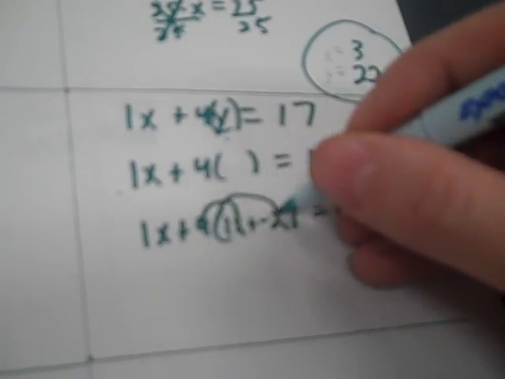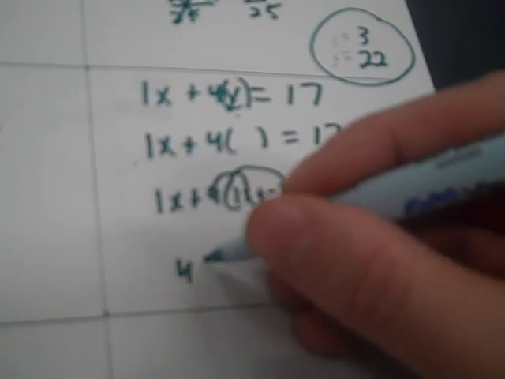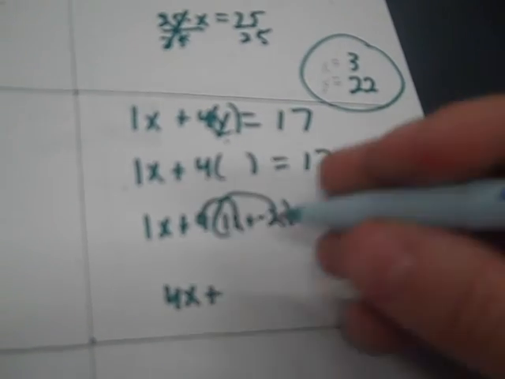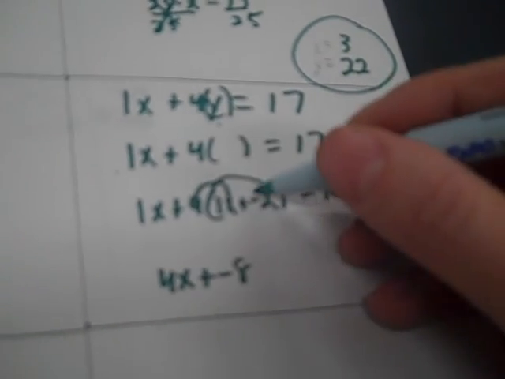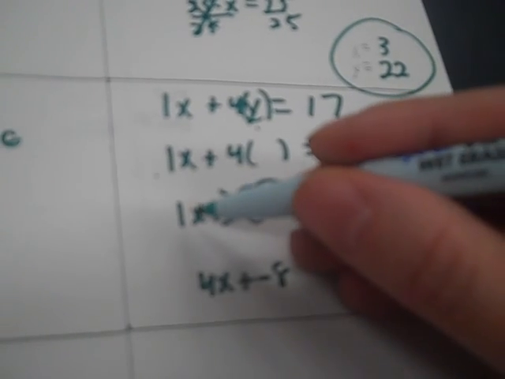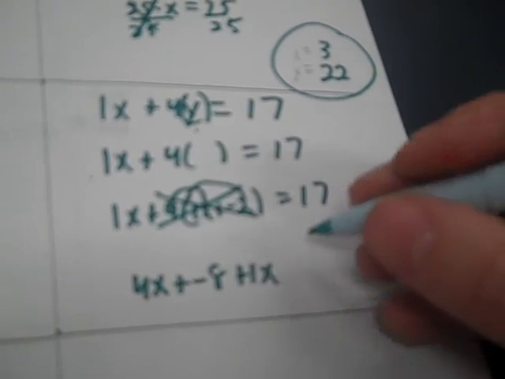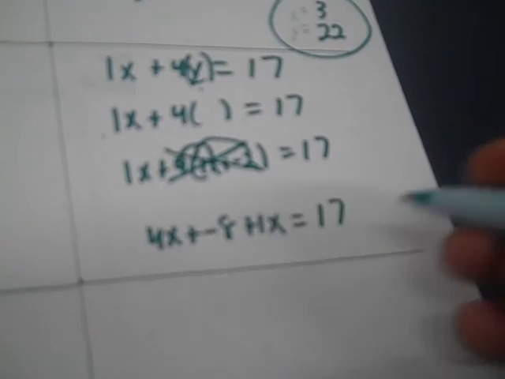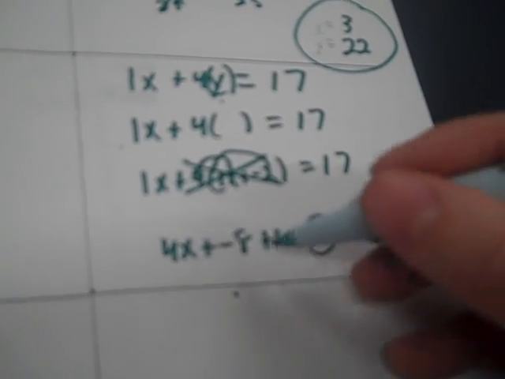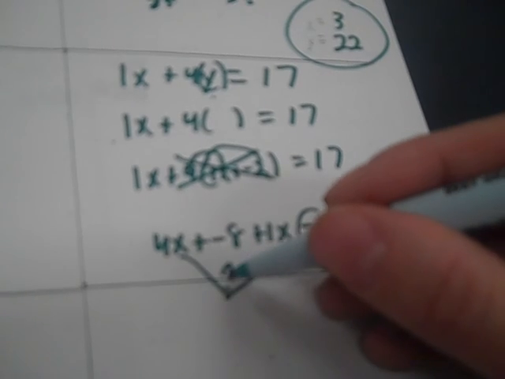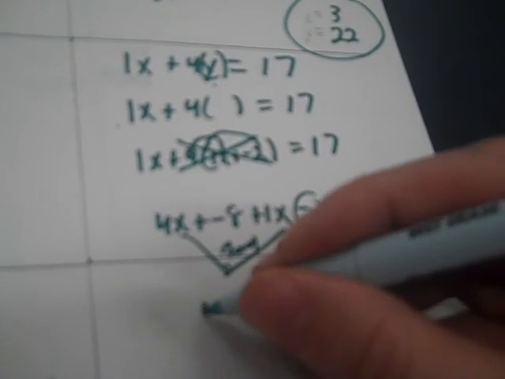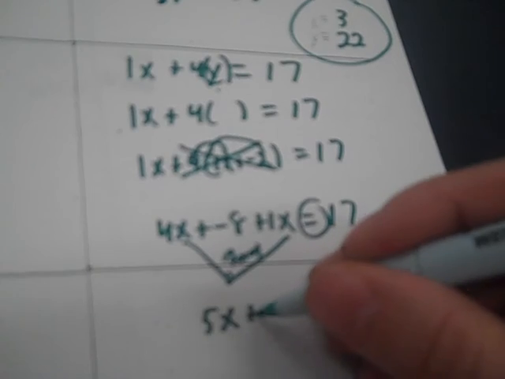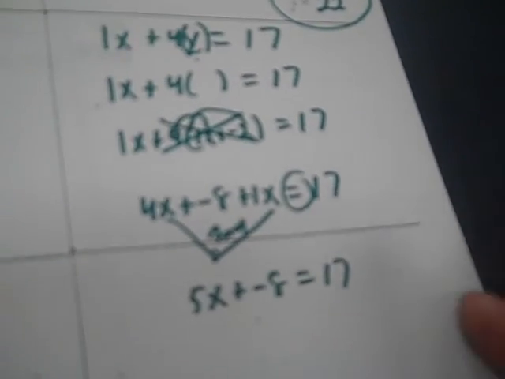Okay, now I solve for x, draw the rainbows, and solve for the first letter, which is x. Remember the adding pyramids after the rainbows. So 4 times 1 is 4 with x. 4 times negative 2 is negative 8 without x. Okay, and then I plus 1x, and then I equal it out to 17. Okay, then it's time for the adding pyramids because they end up on the same side. So add 4 plus 1 is 5 with x, and then I add negative 8 equals 17.